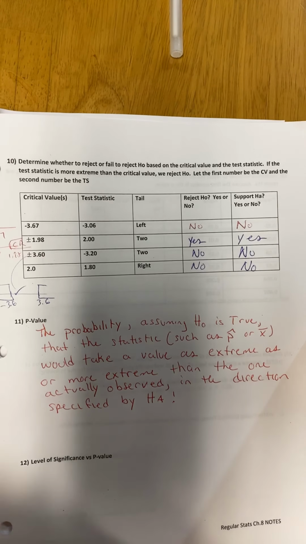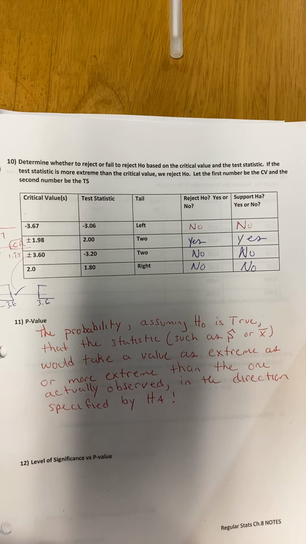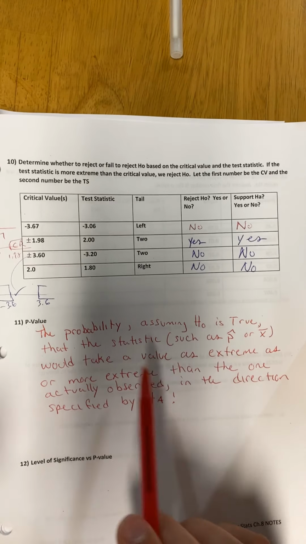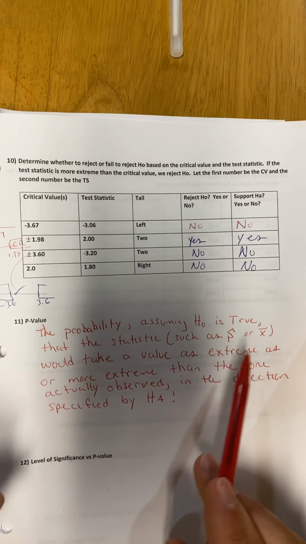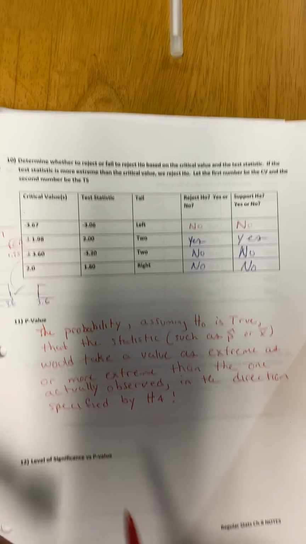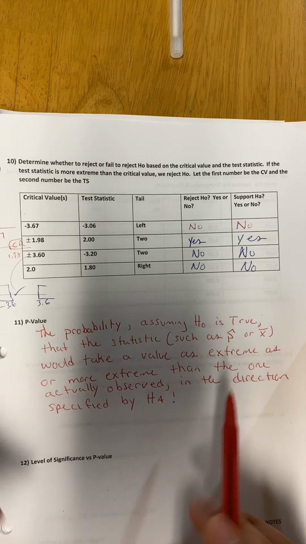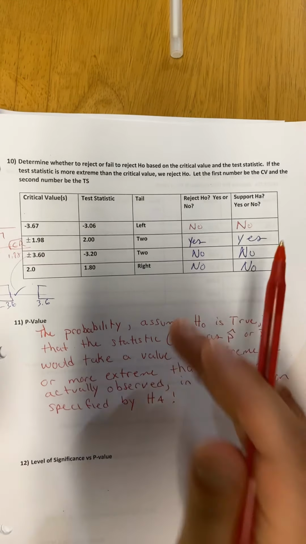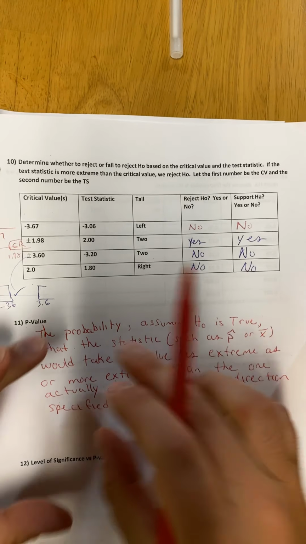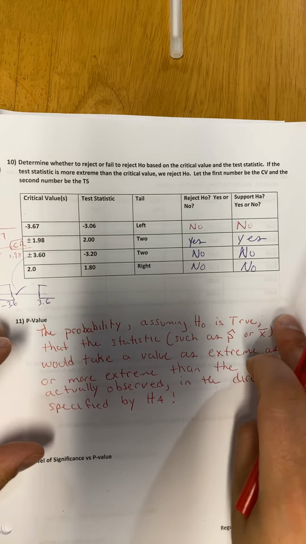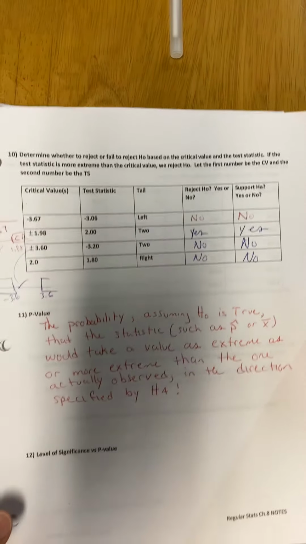Obviously you can pause to finish getting caught up, but it's the probability that you would find your answer, or more extreme than that, assuming the parameter was true. This will make much more sense when we start getting into an example, so let's hold off on trying to overly understand this currently.